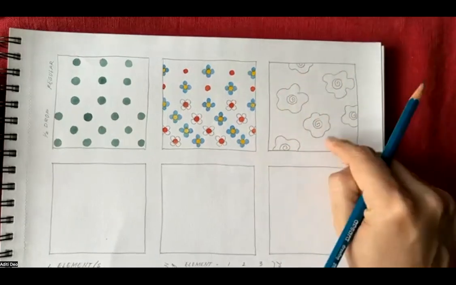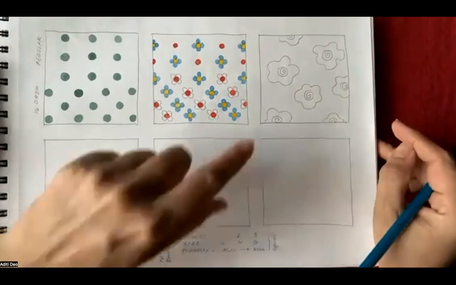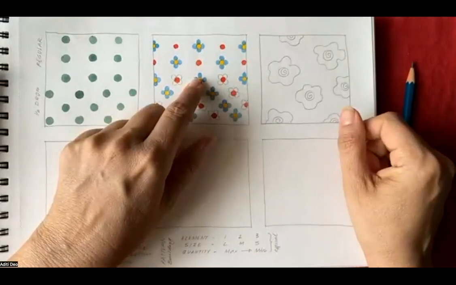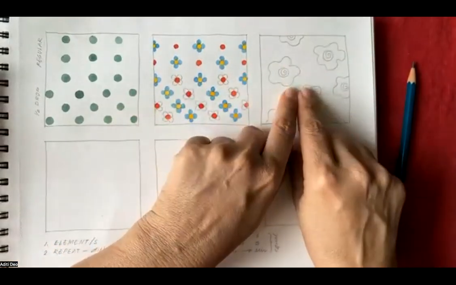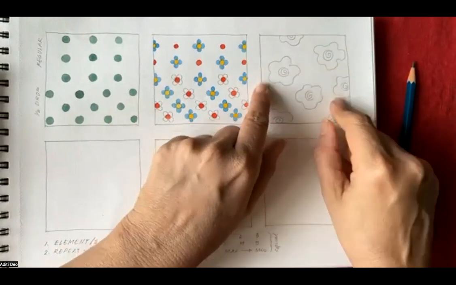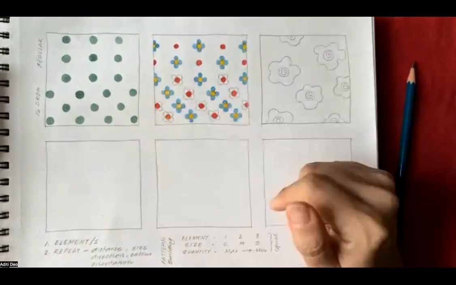So here's where a good uniform pattern building exercise begins. While we're focusing on the positive, which is that which we are going to put in, what we must also ensure is that the negative also breaks up evenly and equally.